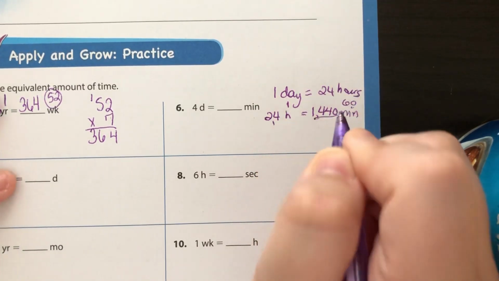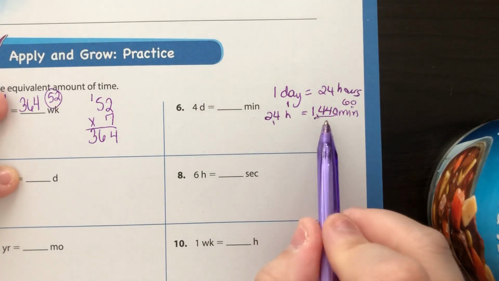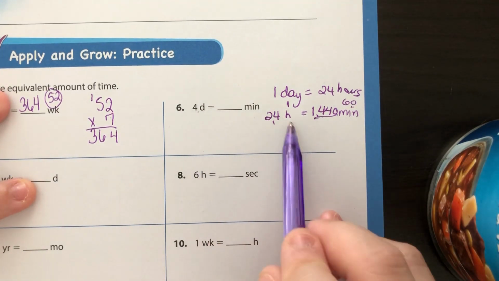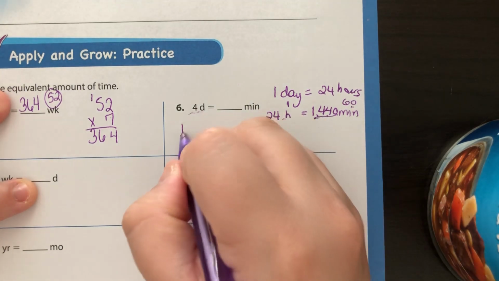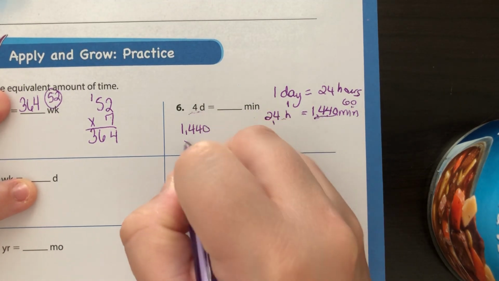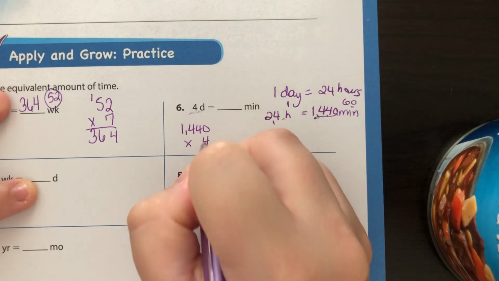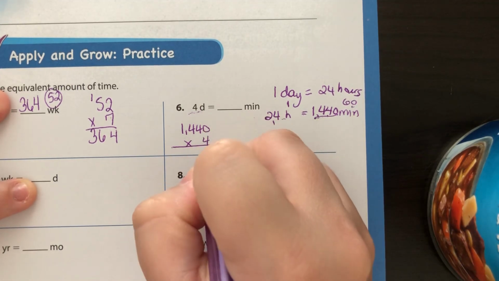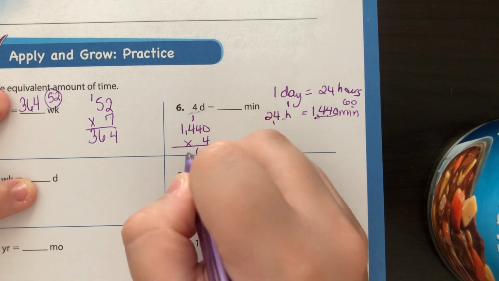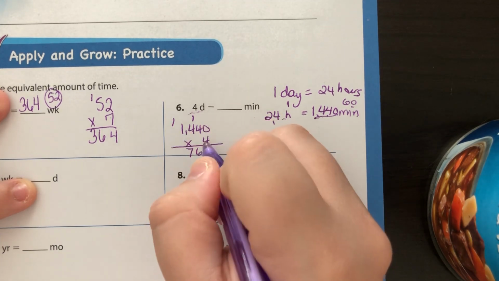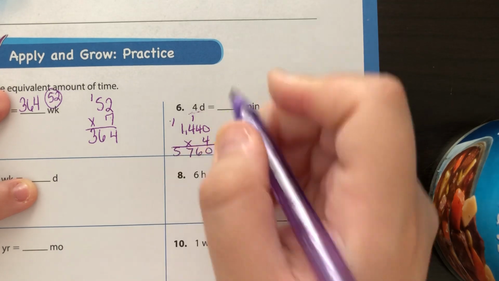Now, that means that in 1 day, because it's 24 hours, there's 1,440 minutes, but I need 4 days. So I'm gonna have to take 1,440 and multiply it by 4. 4 times 0, 0. 4 times 4, 16, carry 1. 4 times 4, 16, plus 1 is 17, carry 1. 4 times 1 is 4, plus 1 is 5.